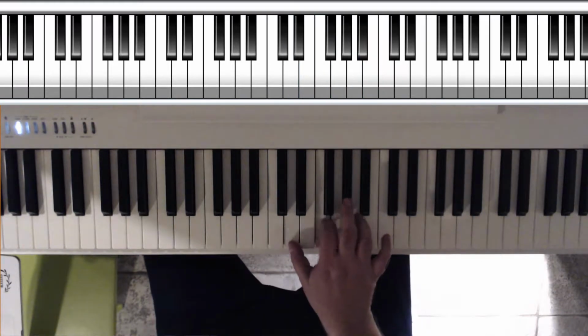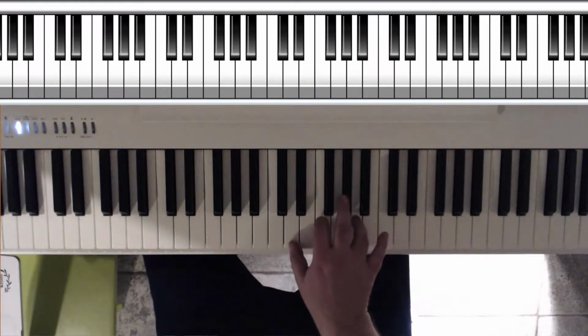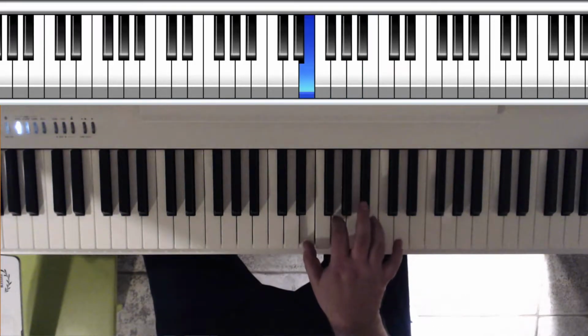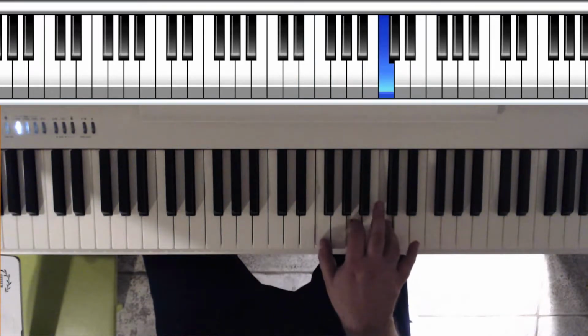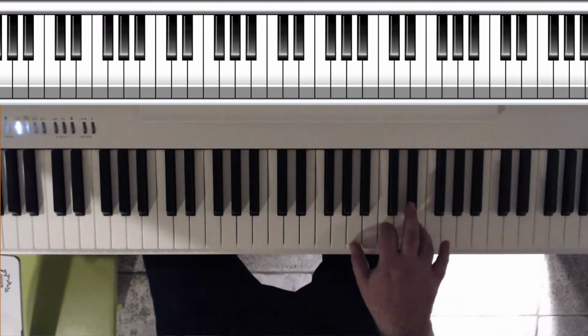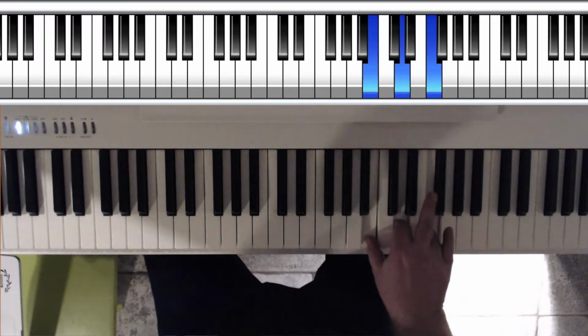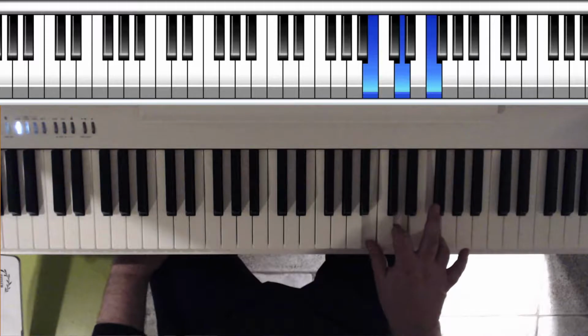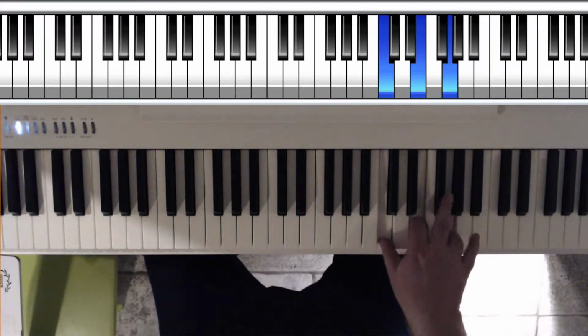In case of D, the first third is a minor third, so this must be a D minor. E minor because of the minor third. F major because of the major third. G major because of the major third. A minor because of the minor third. B minor because of the minor third, but it's called a B minor flat 5 because of the tritone or the flat 5. I hope that makes sense. And then we get back to our major, C.